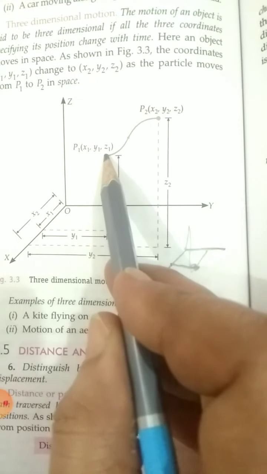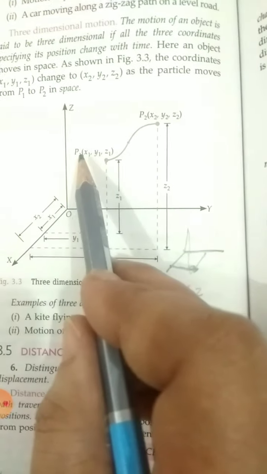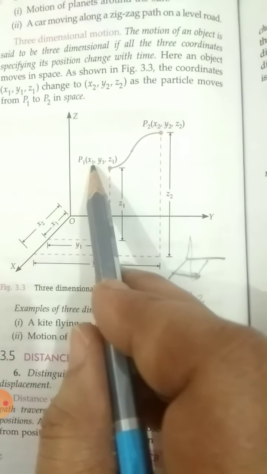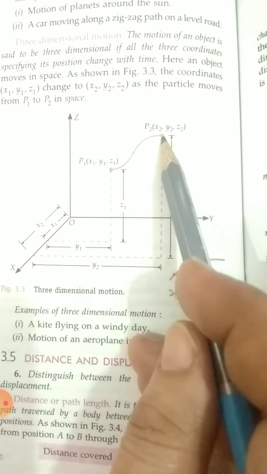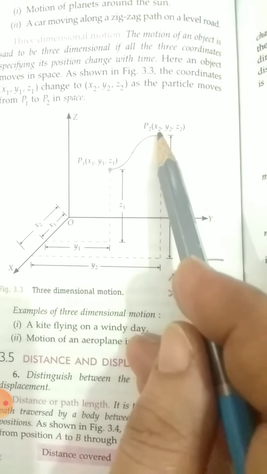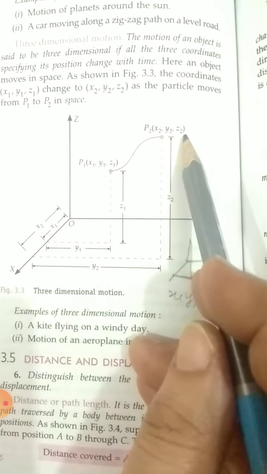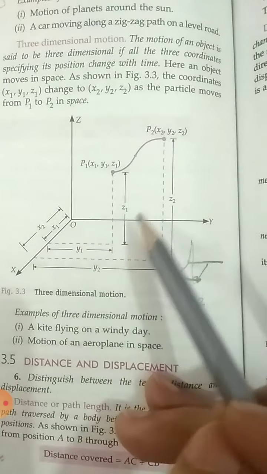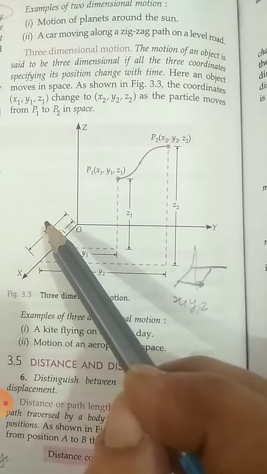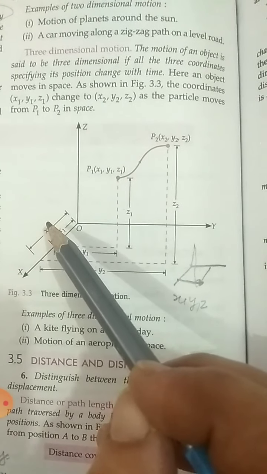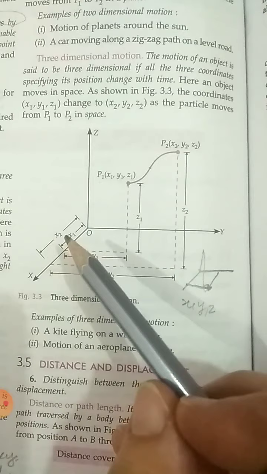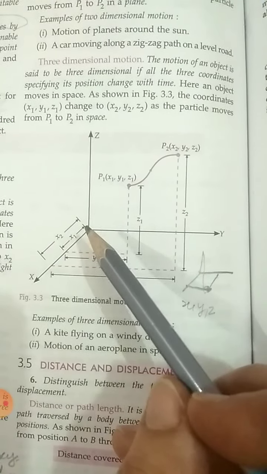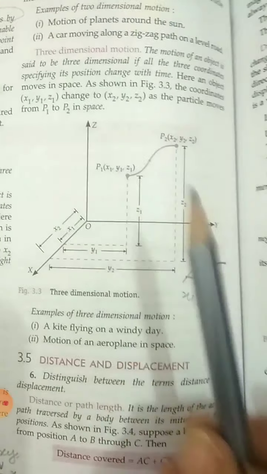Suppose initially the object is here and you will write it as P1, with the three coordinates x1, y1, z1, and its journey is ending at point P2. You will write it as x2, y2 and z2. This kind of motion is also known as the motion in space. When we are talking about two-dimensional motion, that is also known as the motion in a plane. This is motion in a space.